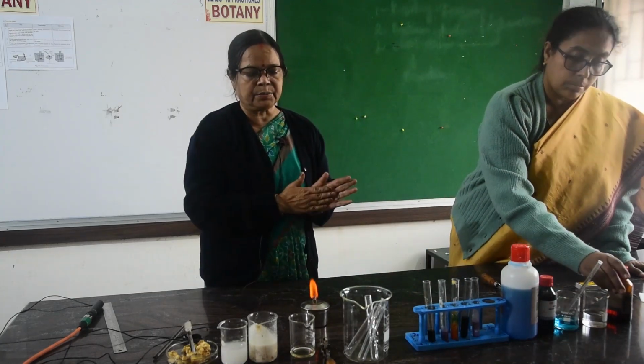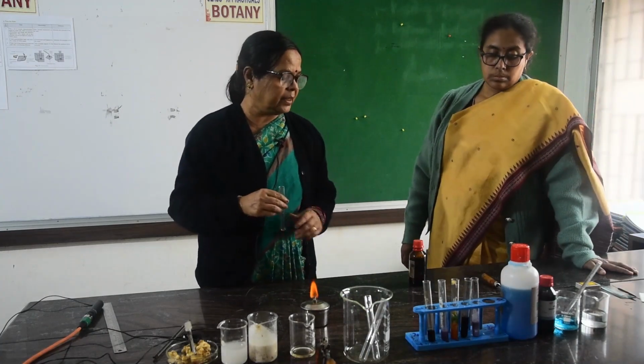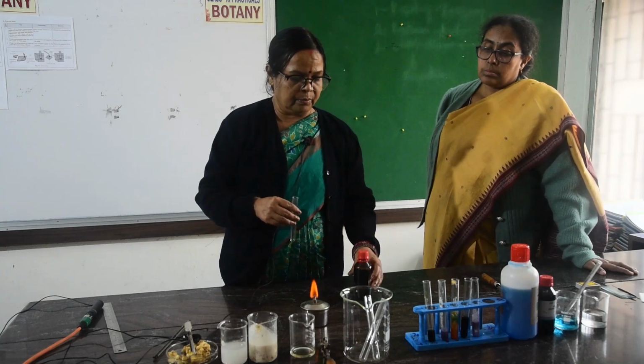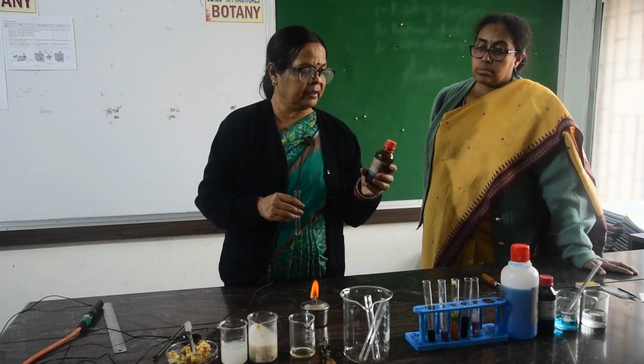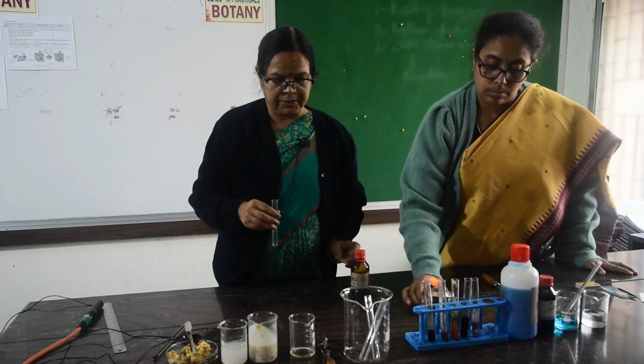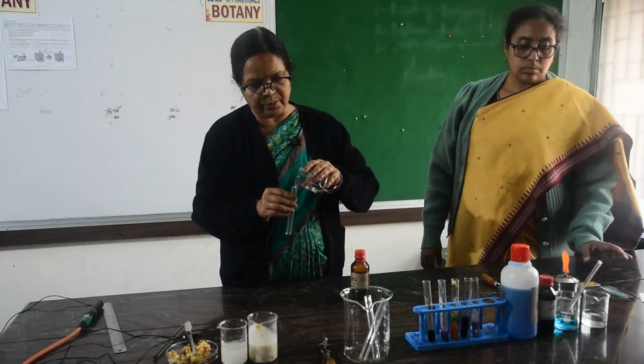Next is the test for fat. Various tests are there. You can dissolve the fat in benzene, but one most important test is the test with Sudan III. Sudan III is the reagent used to test for the presence of fat.